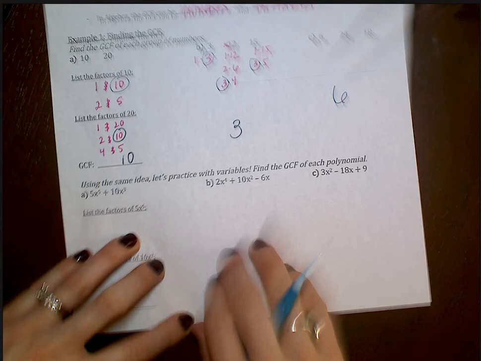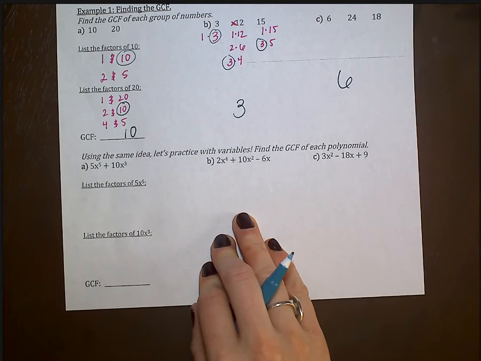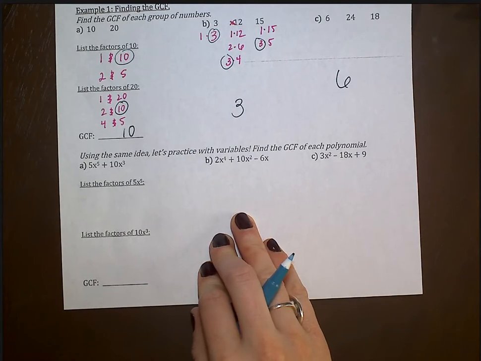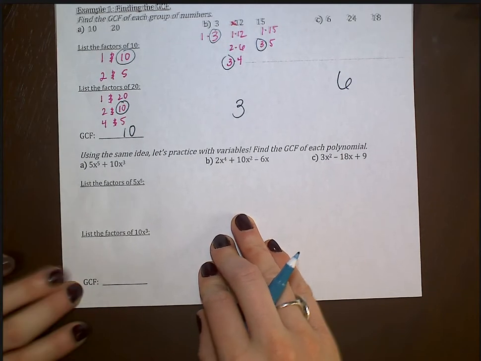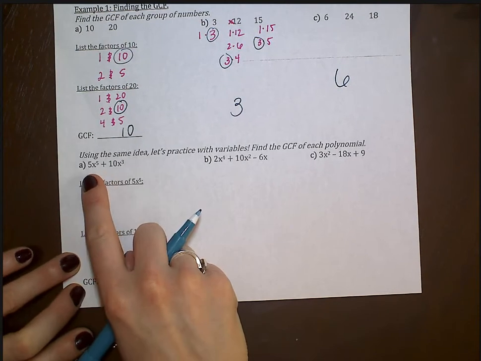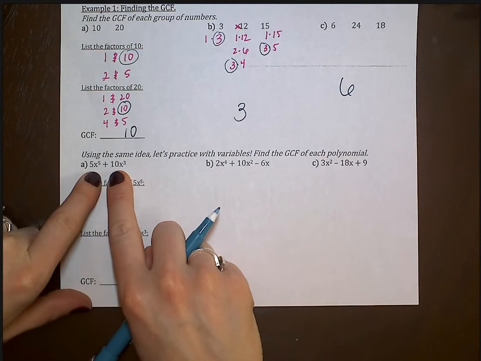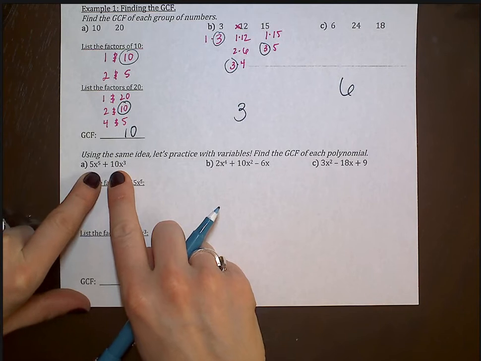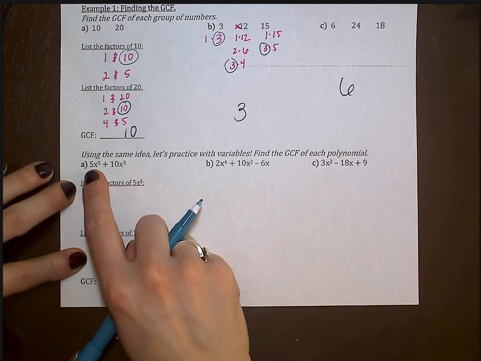All right, let's use the same idea and practice with some variable examples. So they're going to ask you the same question. They're going to say, find the GCF of the polynomial. So you basically just have to look at each term. So I've got 2 in this one. This is a binomial, and I've got to list out the factors of each term.